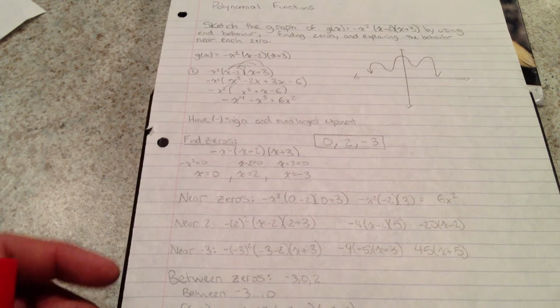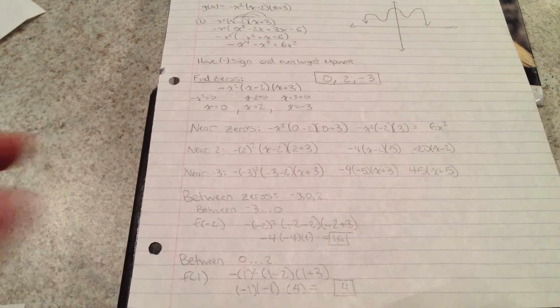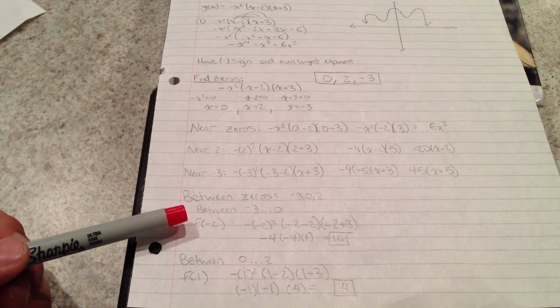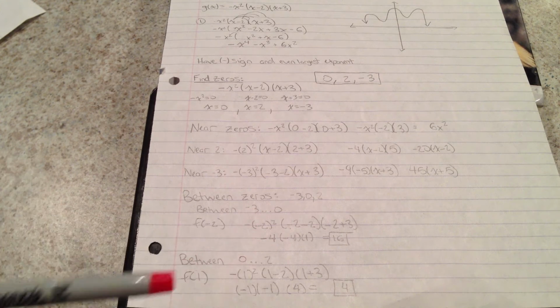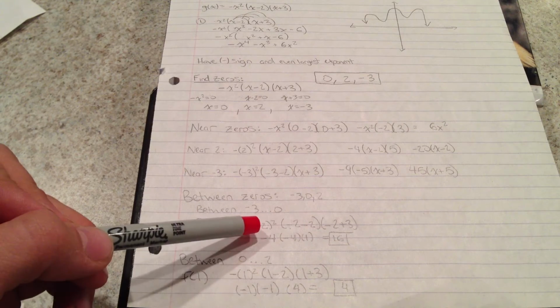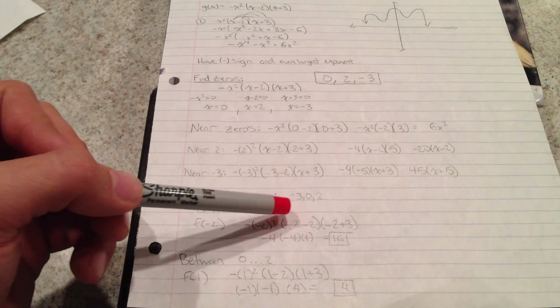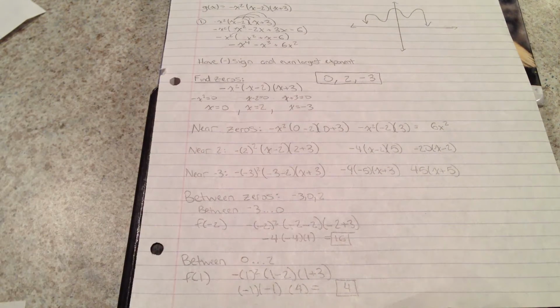Next step is between the zeros. We're going to find some points that we can plot on our graph to get us a better idea. So between negative 3 and 0, you can choose any number. I chose negative 2. Plugging in negative 2, where you see the x, you have negative 2 squared times (negative 2 minus 2) times (negative 2 plus 3).